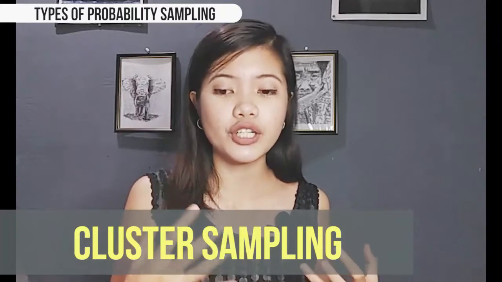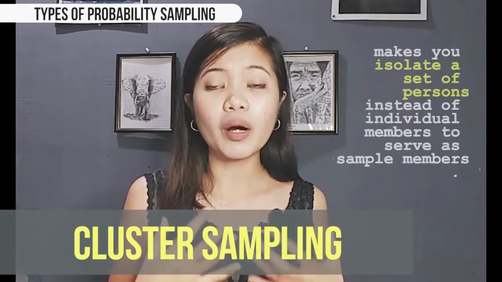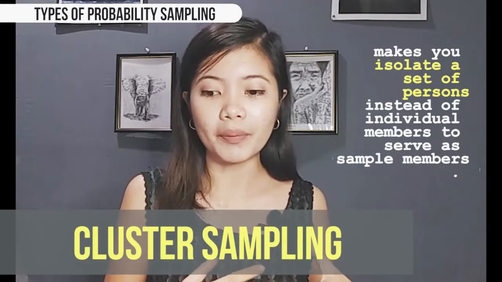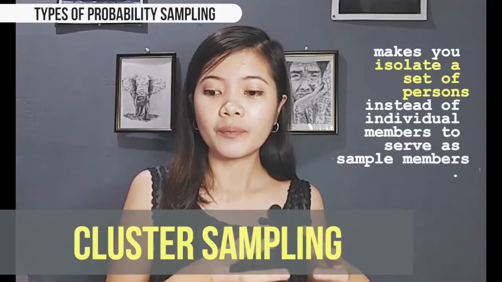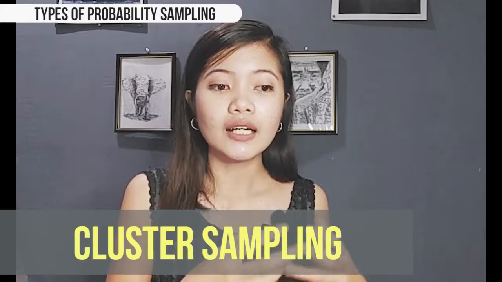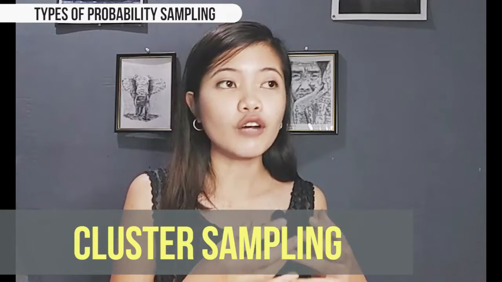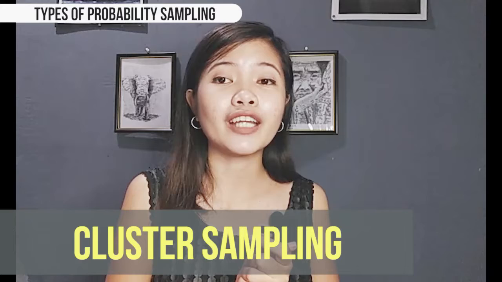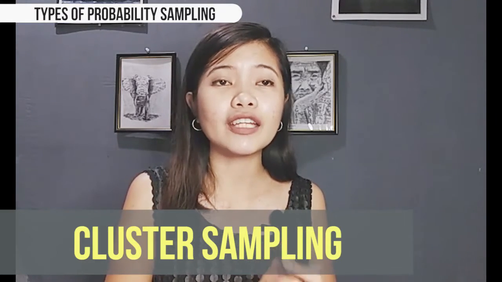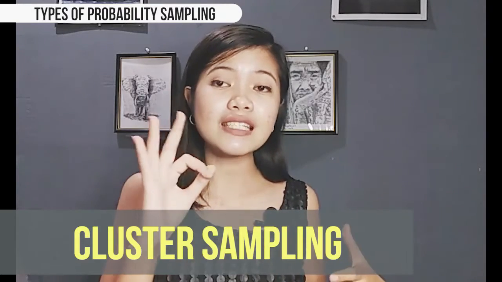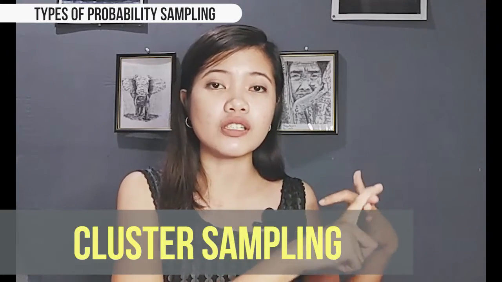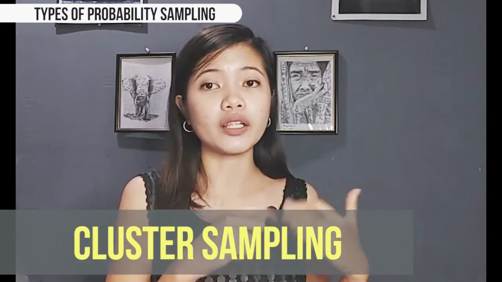Next, and the fourth is cluster sampling. Cluster sampling, this is a probability sampling that makes you isolate a set of persons instead of individual members. So, grupo, naka-cluster sila to serve as sample members. So, for example, kailangan natin ng 120 respondents or sample out of 1,000 students. Hindi naman 120 students per section, diba? So, pwedeng gawin natin is kumuha tayo ng tig 40 students from 3 sections, 40 students from section A, another 40 from section B, another 40 from section C para ma-constitute natin yung sample which is 120.